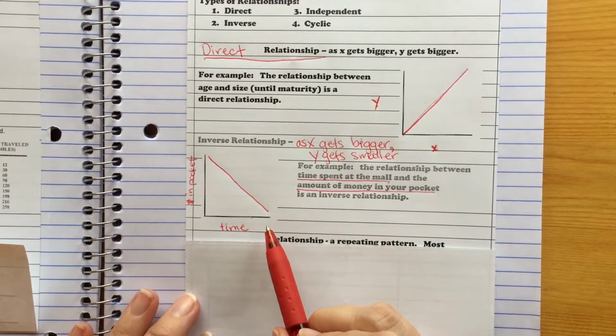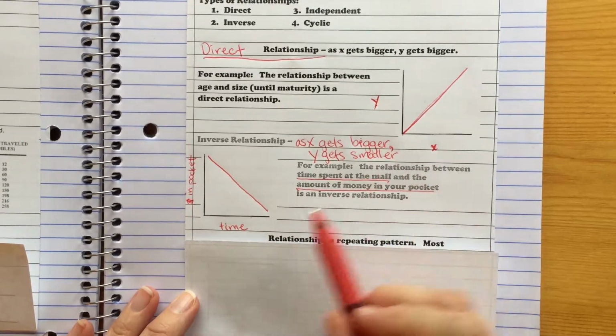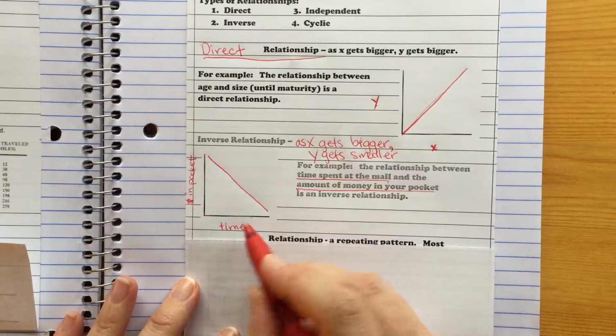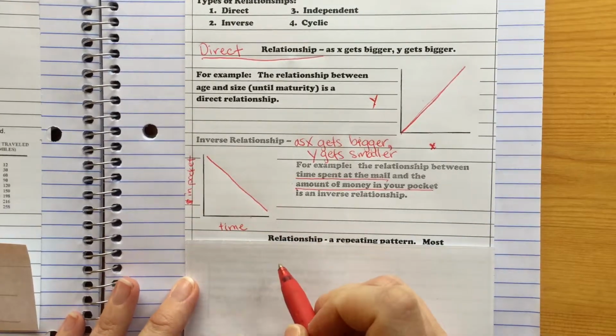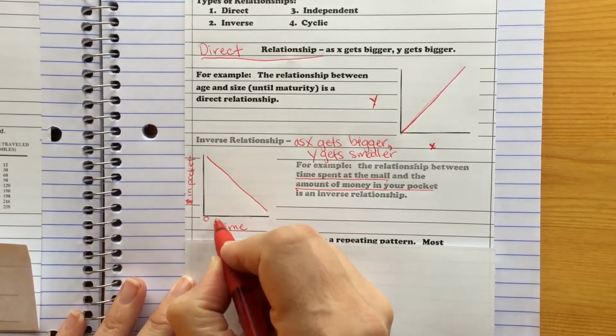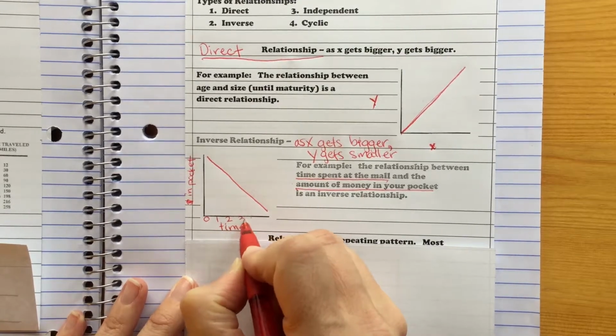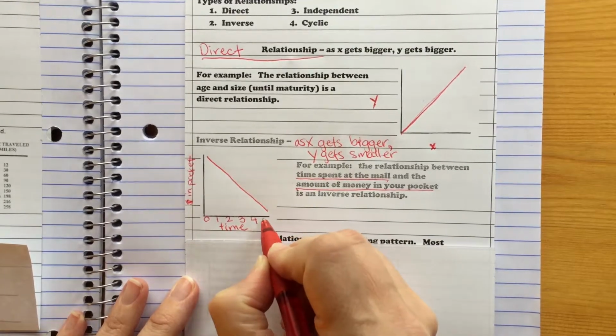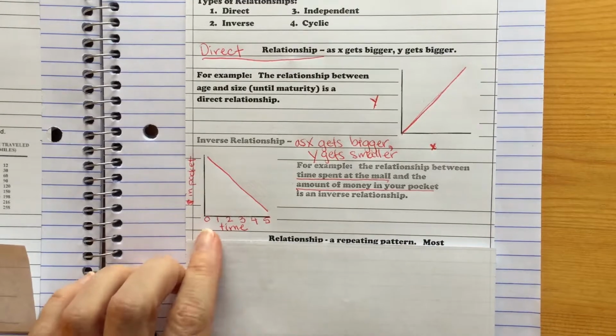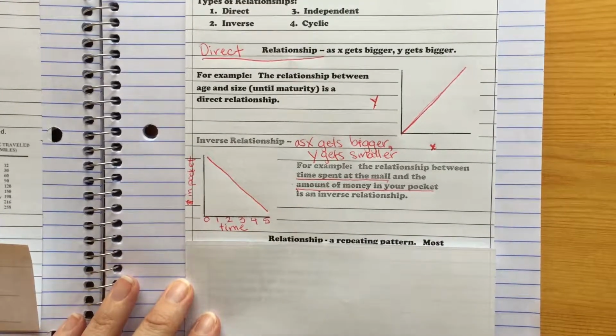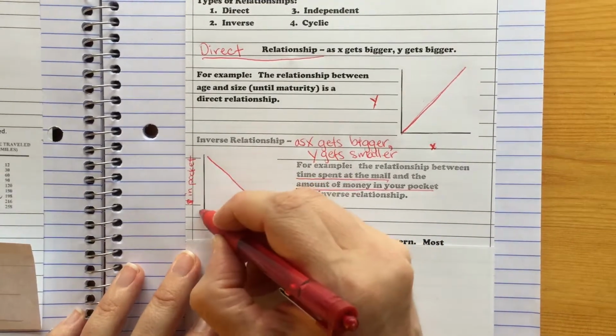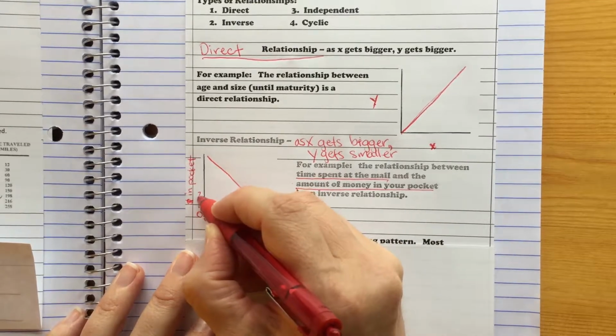One of the ways that you can try to make sense of this is to put numbers on here. I saw people doing this on their pre-assessment. I usually just try to go up to 4 or 5, spreading them out evenly the way I did here, and then do the same thing on the y-axis, starting at 0.